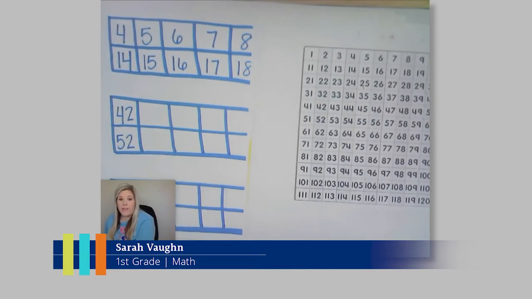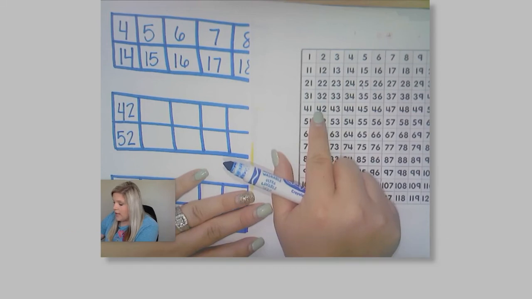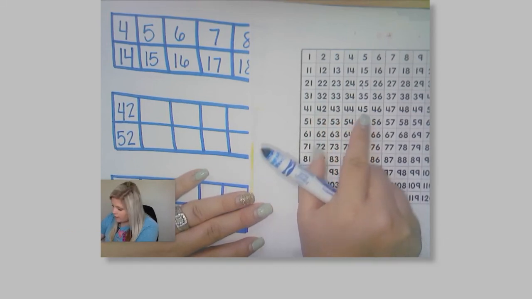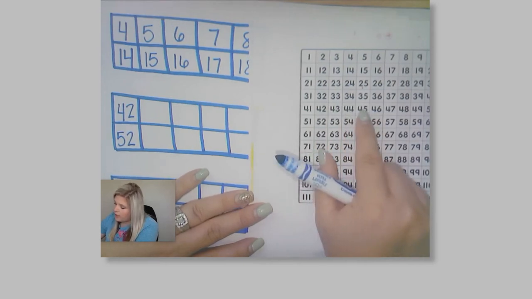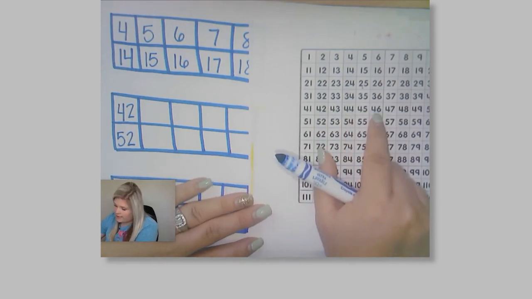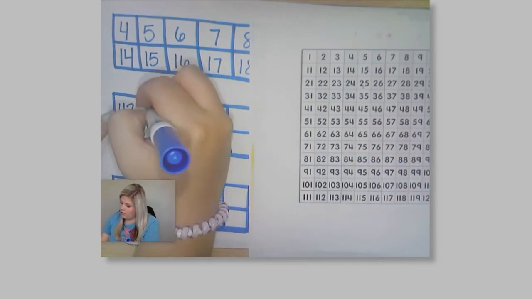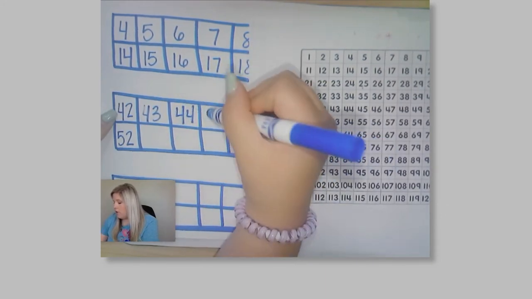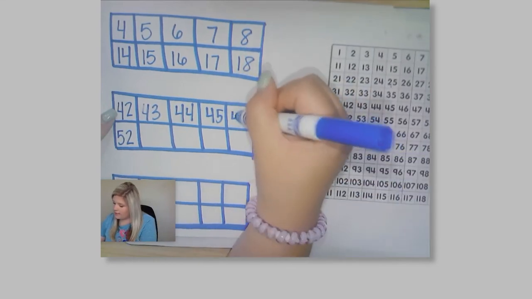So my first step is to find the number 42 on my 120 chart. And then I'm going to count on to find the next four numbers: 42, 43, 44, 45, and 46.